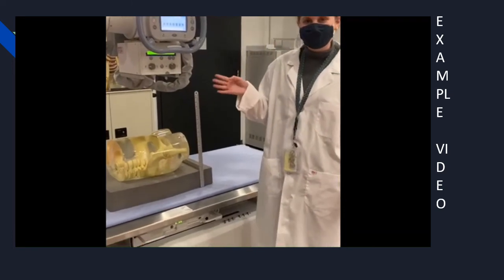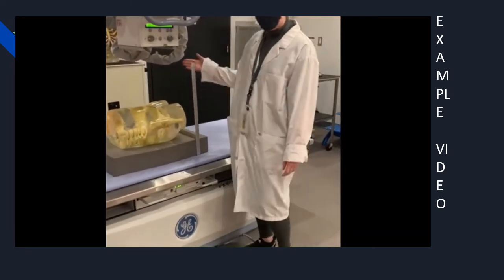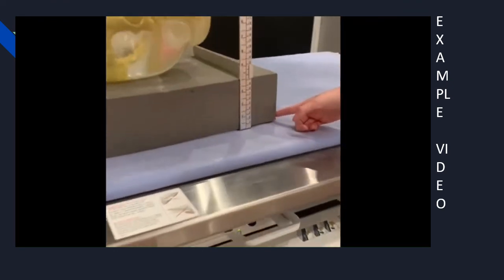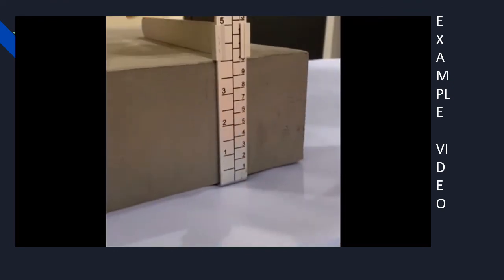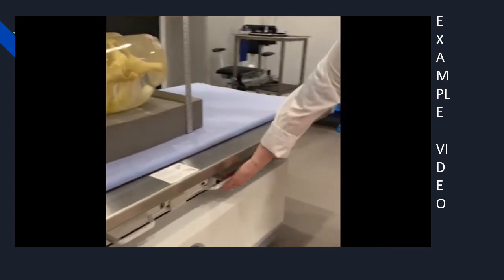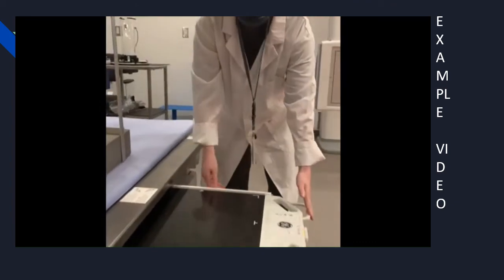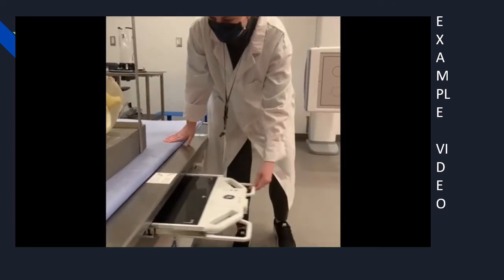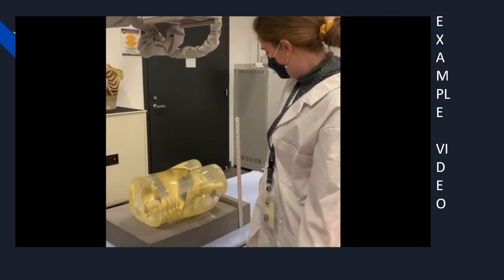Alright, welcome back, class. They are setting up for the air gap method. So we have a 10 centimeter sponge here, which is elevating the pelvis 10 centimeters from the detector, creating our air gap so that the scatter is going to come out away. And then we need to increase our SID so that we don't get magnification.